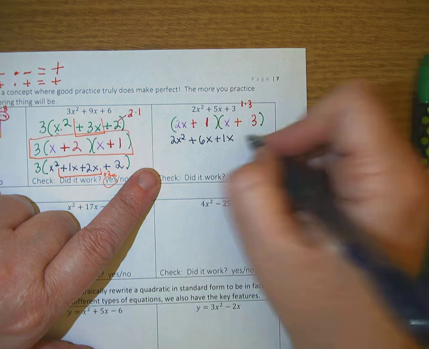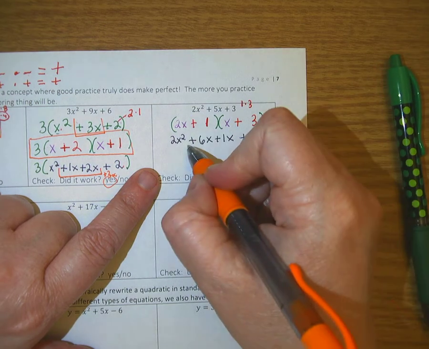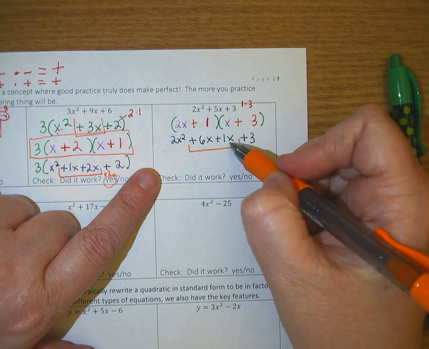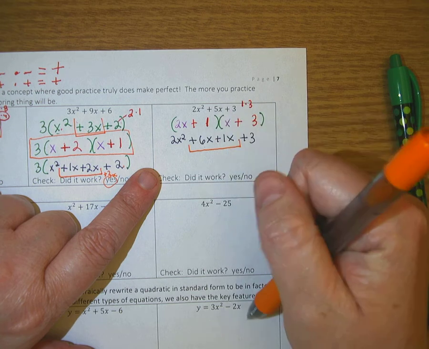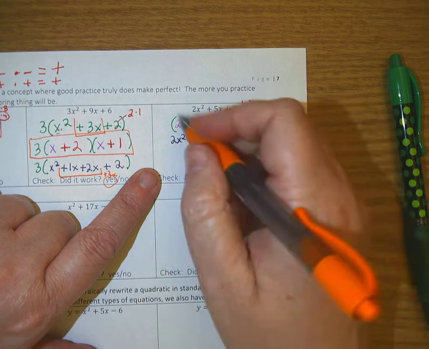And 1 times 3 makes plus 3. Remember, it's all about my inside terms. So I have 6x plus 1x. Does that give me a 5? No, it gave me a 7. So I need to try something else.